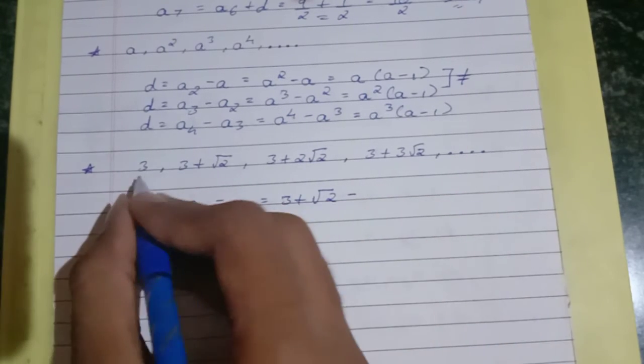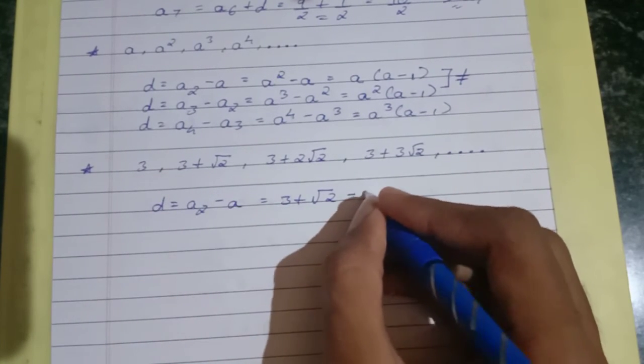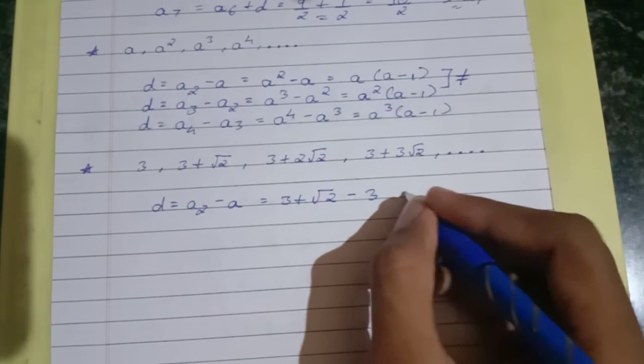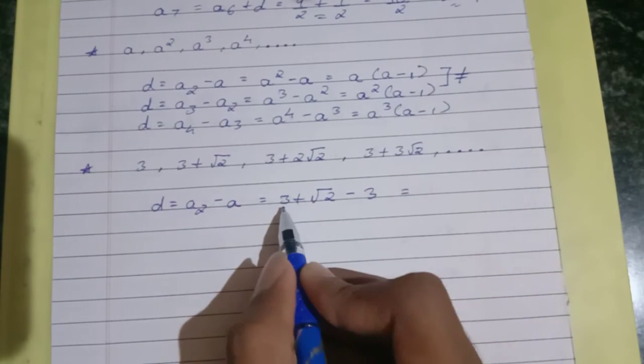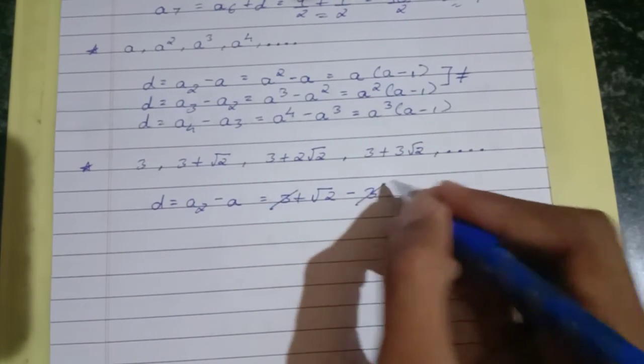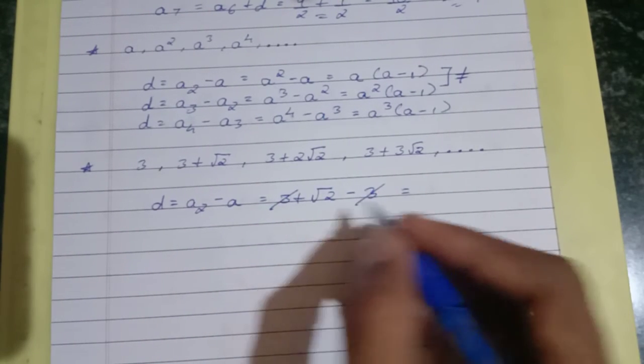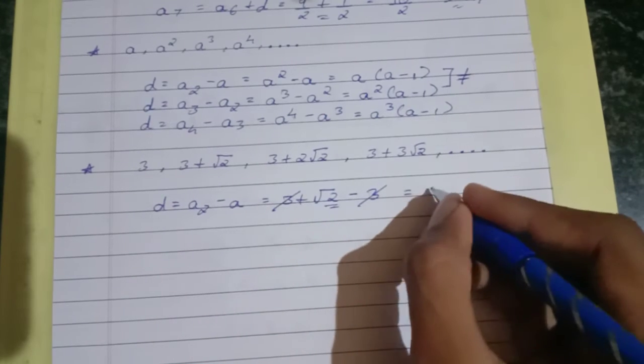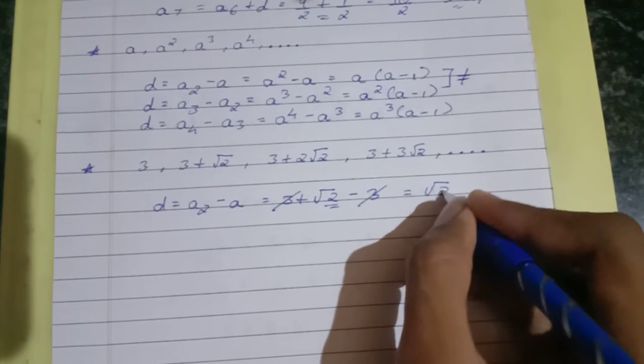Here plus 3 and minus 3 are equal, so we are scratching them out. Only root 2 is left.